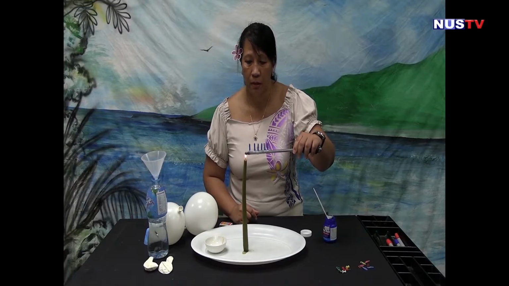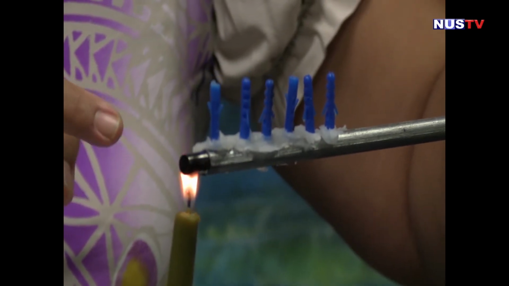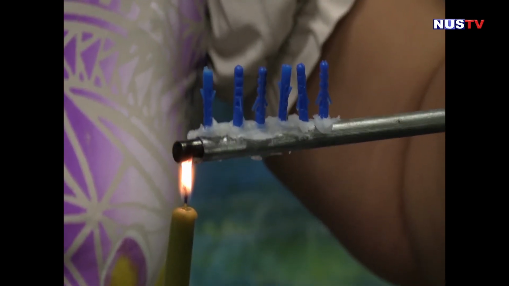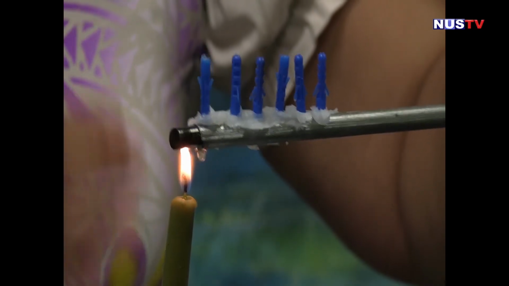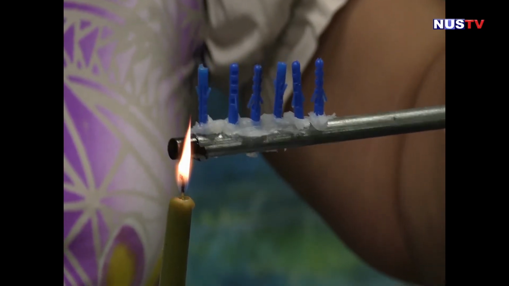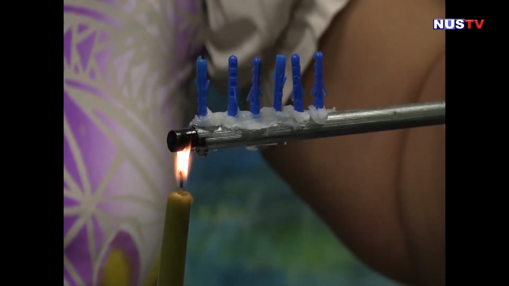Watch what happens. Right, the metal is in contact with the heat flame, and then you watch what happens. Are the tacks going to fall off all at once, or are they going to fall off one by one?